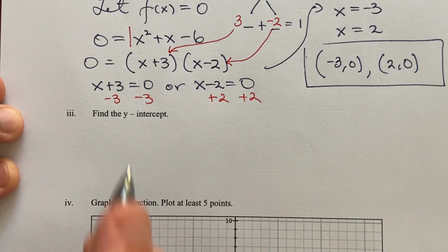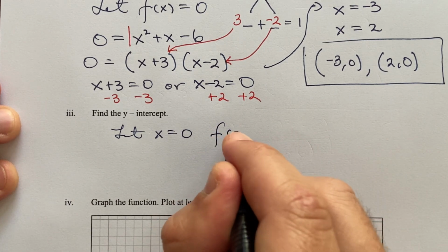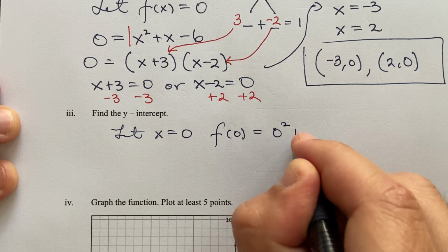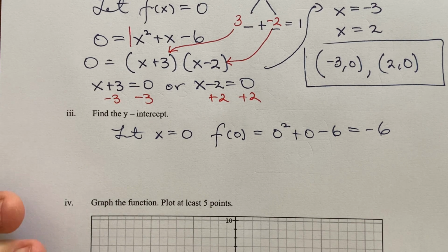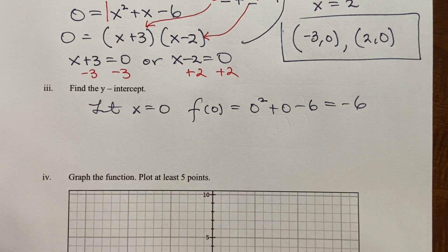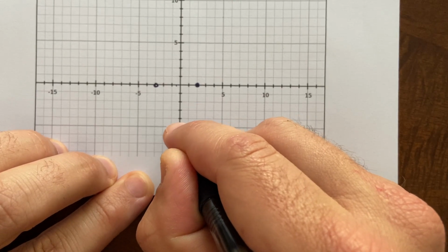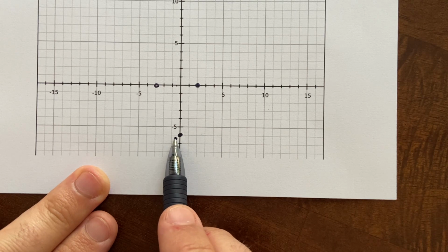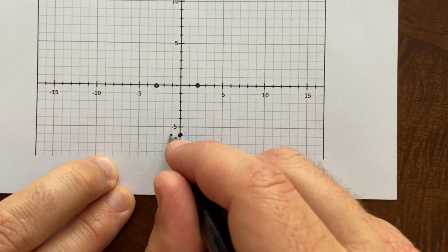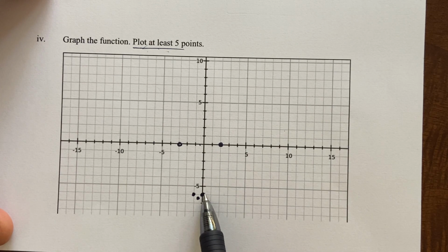Part 3 wants the y-intercept, so I'll let x equal 0 for that one. So f of 0 equals 0 squared plus 0 minus 6, in other words, negative 6. The y-intercept is not always negative 6. These two both have y-intercepts of negative 6, but that's not always the case. I'll plot this. So just to the right, a half to the right, we get negative 6. That means a half to the left of the vertex, we also get negative 6. So that would be my 5 points. Sorry. So 1, 2, 3, 4, 5.